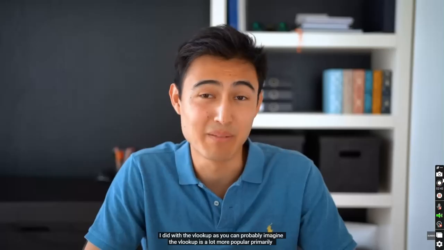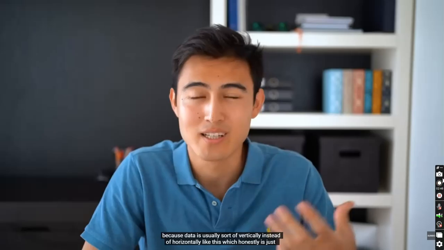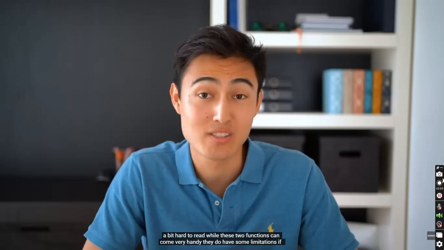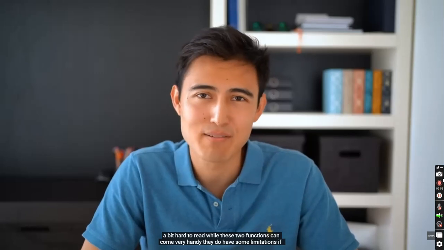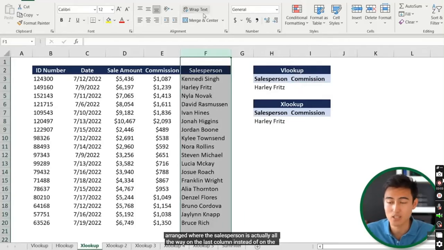As you can probably imagine, the VLOOKUP is a lot more popular, primarily because data is usually sorted vertically instead of horizontally like this, which honestly is just a bit hard to read. While these two functions can come in very handy, they do have some limitations. If you go Control Page Down to the third tab, you'll find over here that the dataset has been slightly rearranged, where the salesperson is actually all the way in the last column instead of the first like it was before.